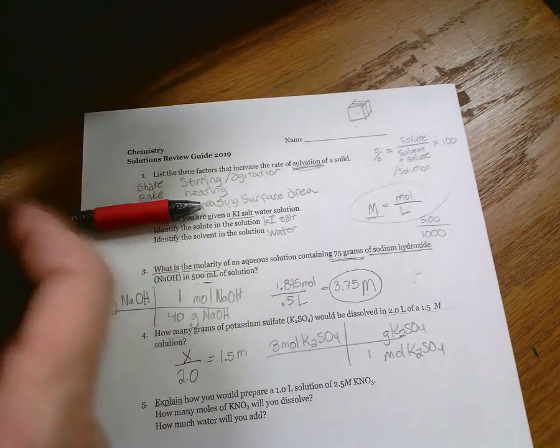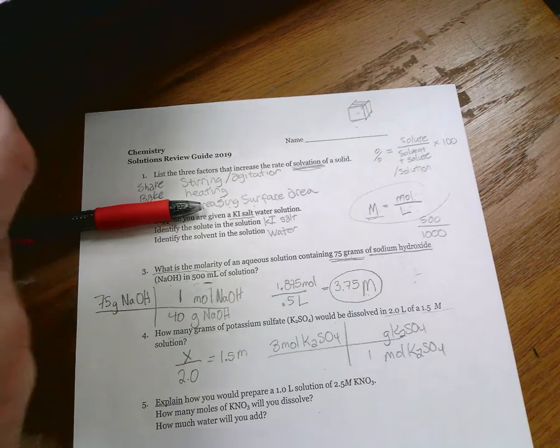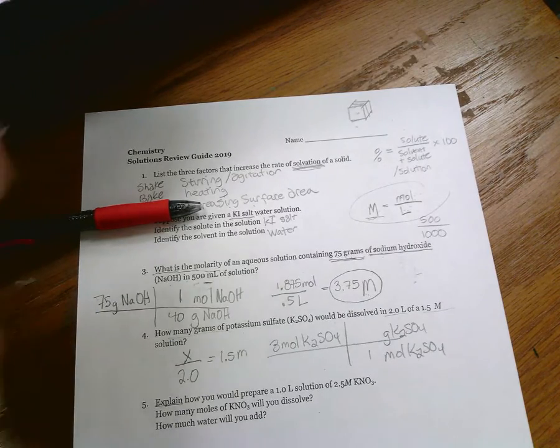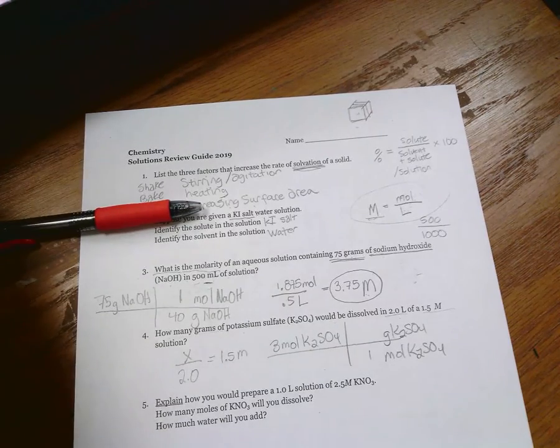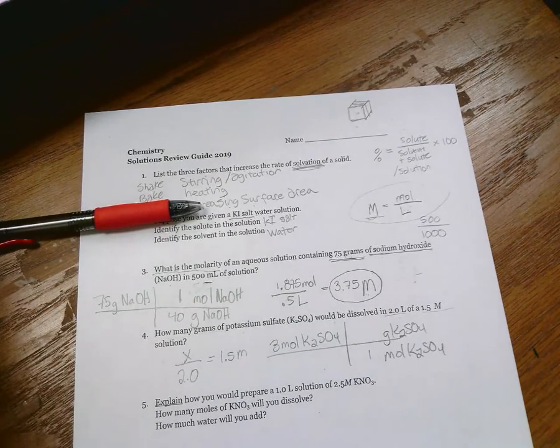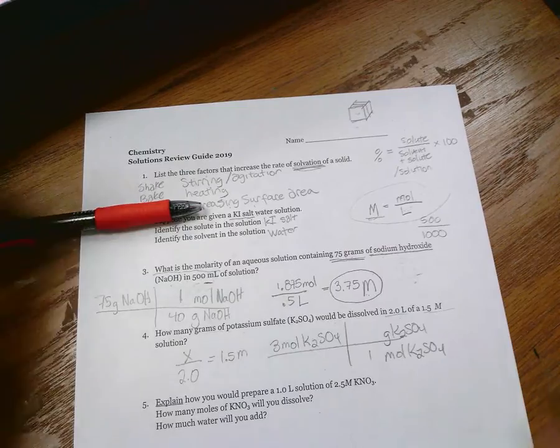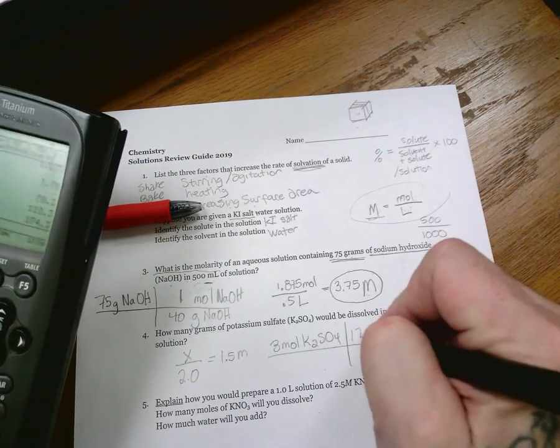Let's see, potassiums are 39.1 times 2. A sulfur is 32.1, plus 32.1. And plus 4 oxygens, 4 times 16. Enter. So I get 174.3. If I'm wrong, I'm sure y'all will correct me on Monday.